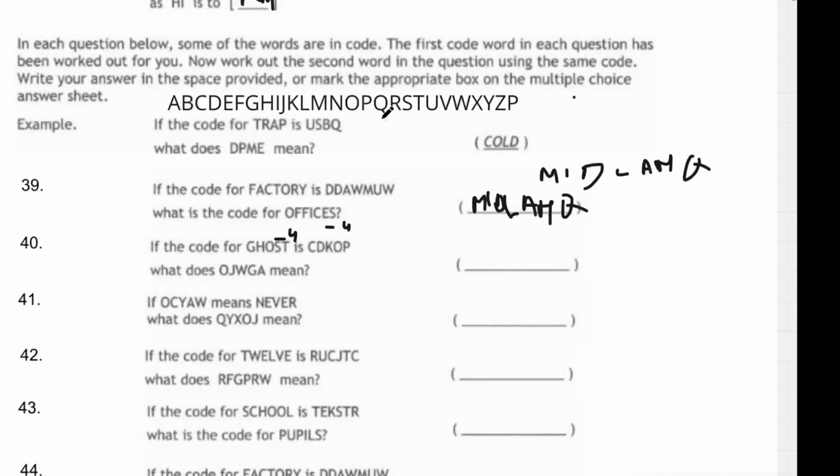So O plus 4, 1, 2, 3, 4 is S. J plus 4, 1, 2, 3, 4. W add 4, 1, 2, 3, 4. That P should not be there. G plus 4, 1, 2, 3, 4. It looks like it's going to be a snake, but 1, 2, 3, 4, we get snake.